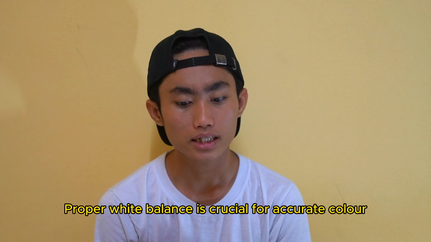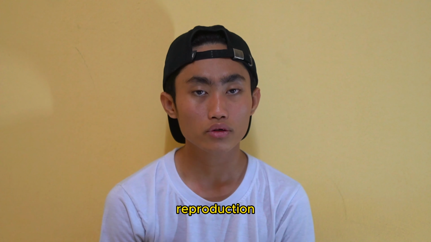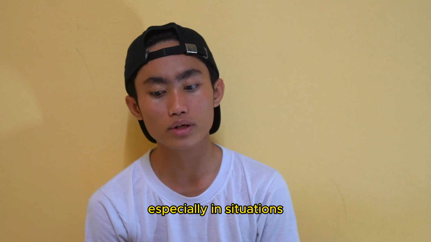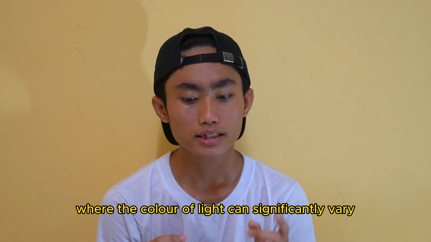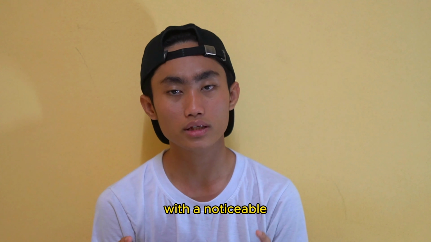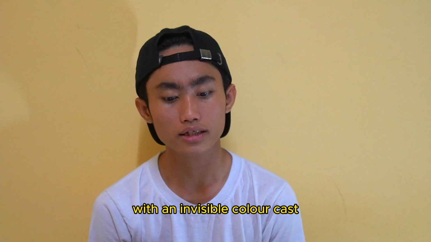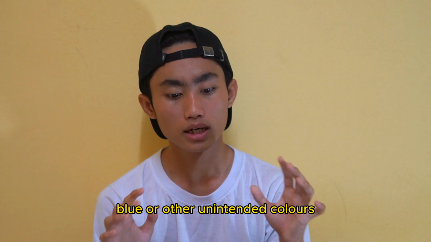Proper white balance is crucial for accurate color reproduction, especially in situations where the color of light can significantly vary. Incorrect white balance can result in images with a noticeable color cast, making whites appear yellow, blue, or other unintended colors.